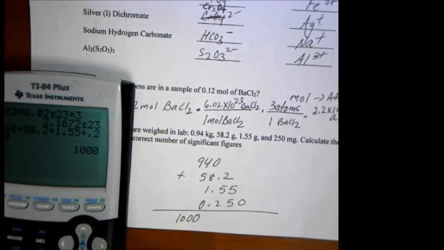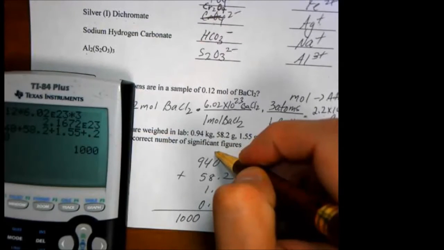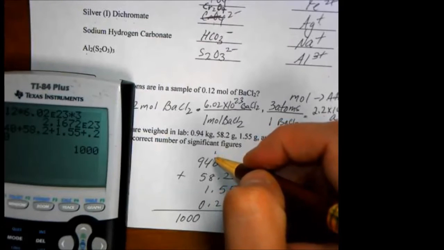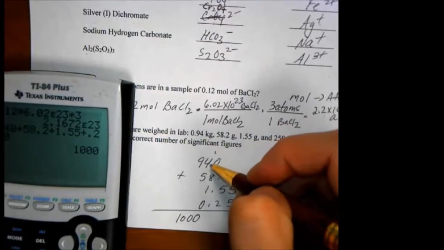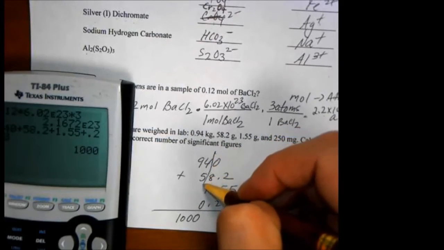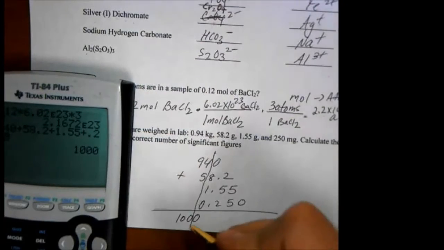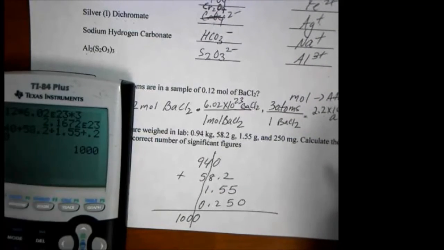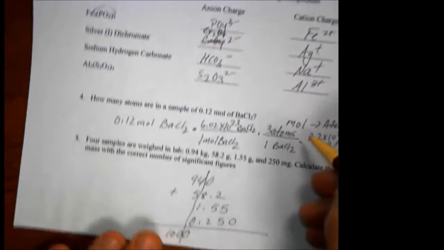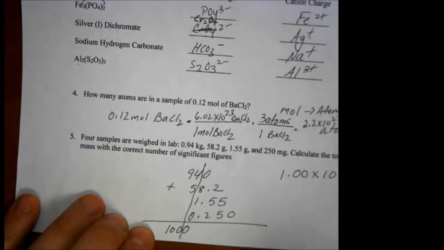Now the question is, how do we deal with sig figs? Well, in this case, we're going to decide where our least significant digit is. In the 0.940, that's going to give us the least significant digit to the tens place. So we're going to drop that line right down there. In this case, our answer is going to be 1,000 grams, or 1.00 times 10 to the third grams.